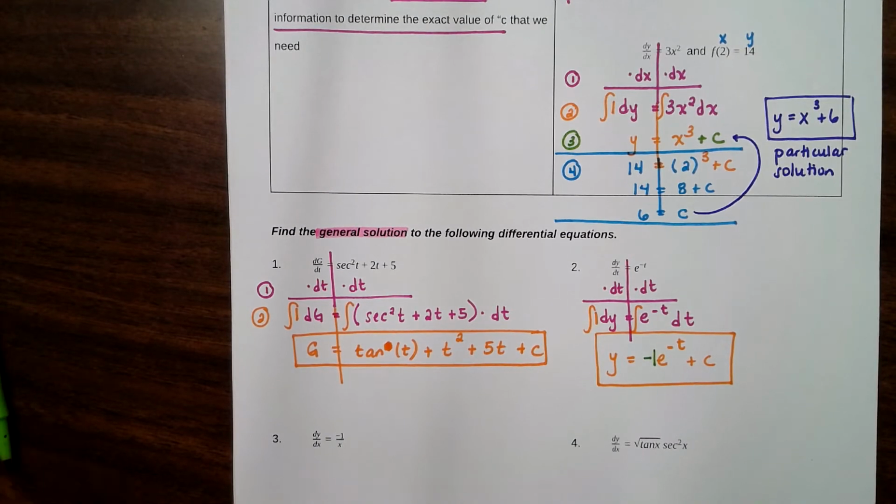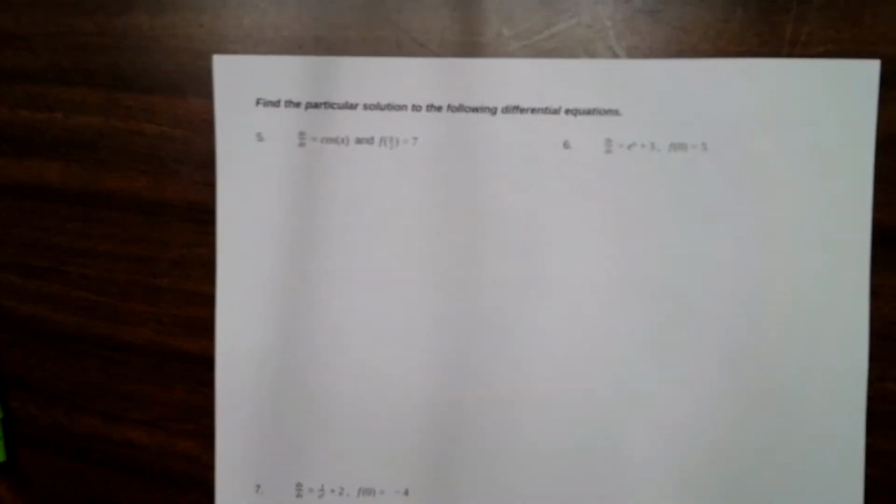I'm going to go ahead and save problems 3 and 4. We will talk about those as a warm-up tomorrow in class, and I'd like to move on to finding the particular solution a few times as some practice problems.